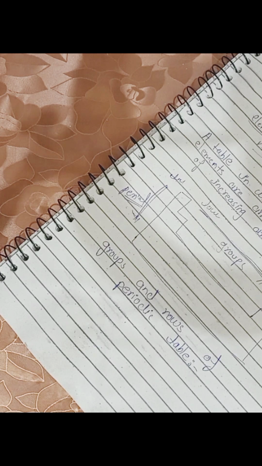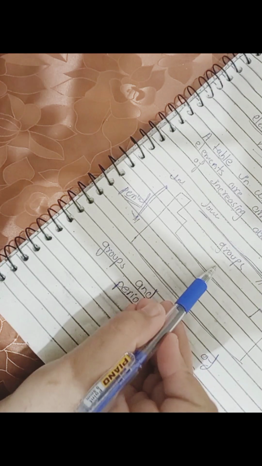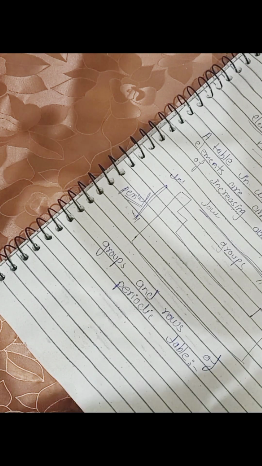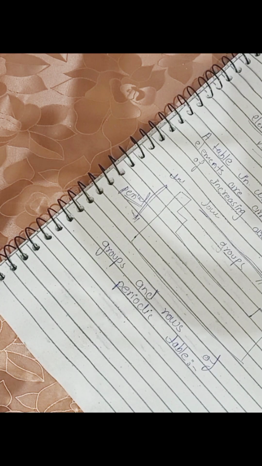How elements are arranged in groups and periods in periodic tables. This is also a very basic concept, and a question on it may come into your exam, so it is important. How are elements arranged in the periodic table? If we have so many elements and we have to place them in different groups and different periods, how can we arrange them?